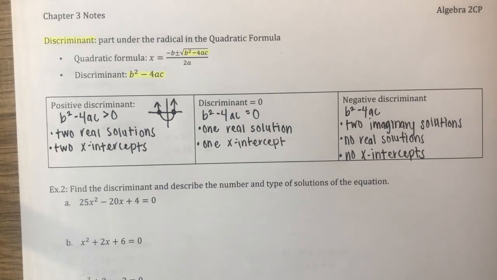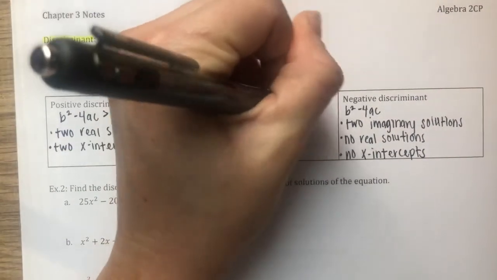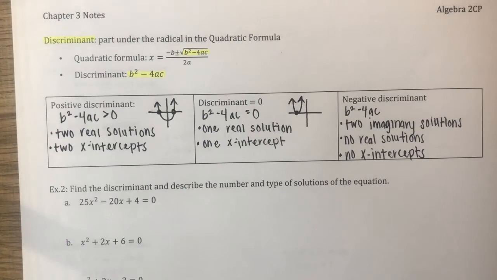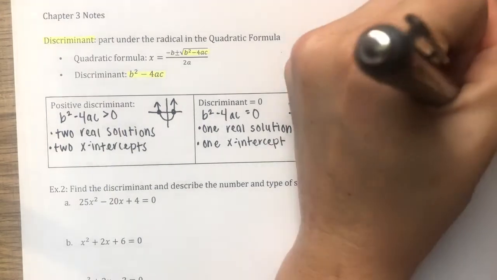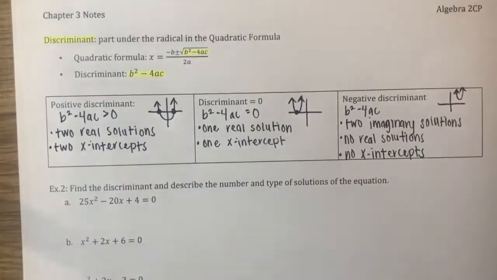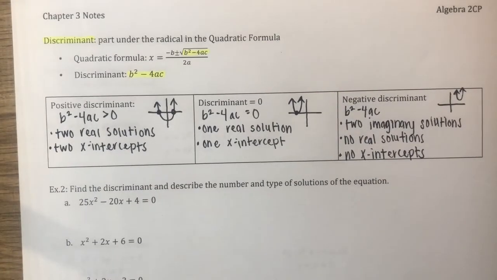If your discriminant is 0 and you only have 1 real solution, your graph is going to look something like this, where the vertex is on the x-axis. That's the only possible way for there to only be 1 real solution. That's when the vertex is on the x-axis. And if you have a negative discriminant, or no real solutions, that means the graph does not cross through the x-axis at all.